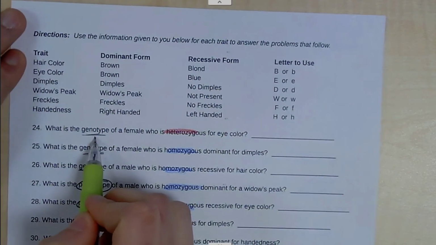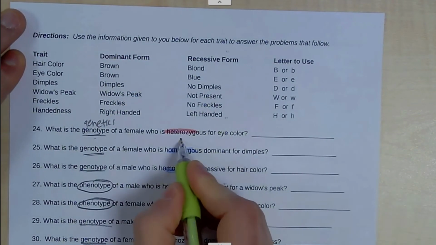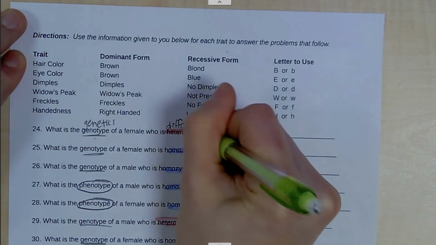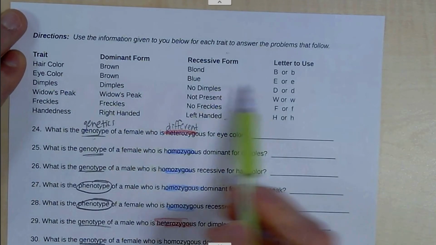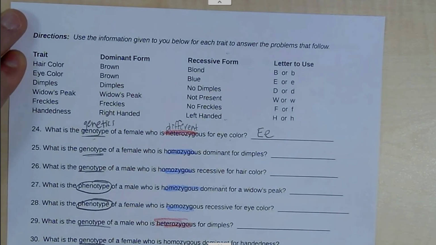What is the genotype? Genotype is genetics of a female who's heterozygous. Hetero is different. So I'm looking for the letters of eye color. So if I'm looking for eye color, that's my trait. So that would be different, so it'd be big E, little e.